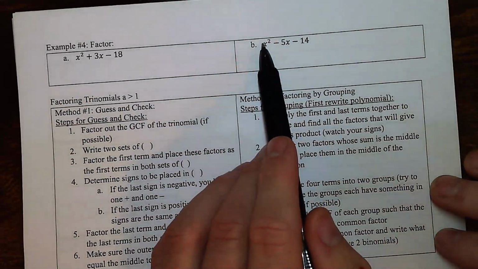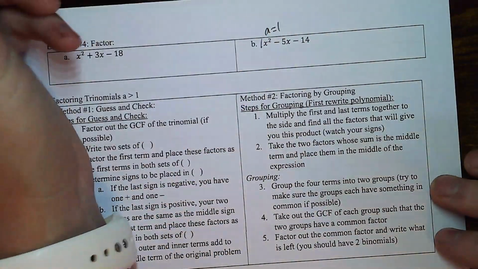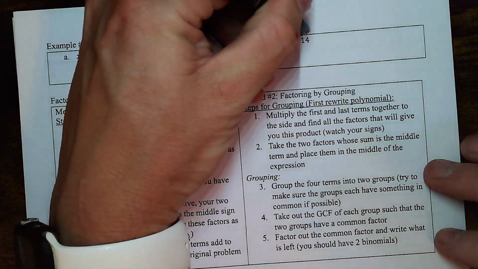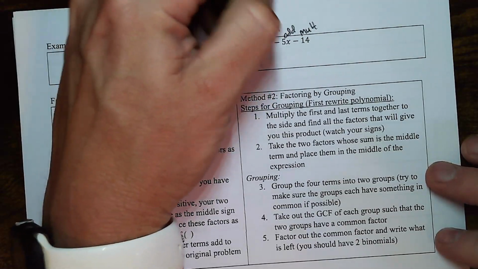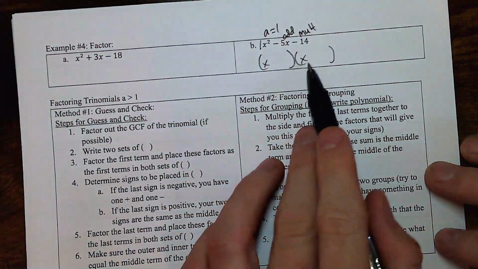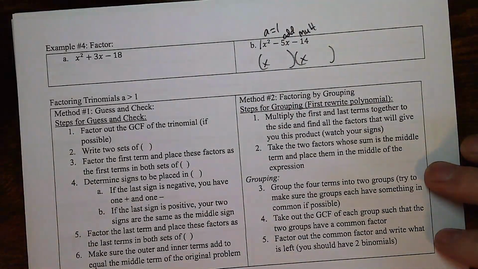So in this case, our A is the number in front of x squared. Our A is equal to 1 here. So if A equals 1, we could use the cheating way. So we've got to think of two terms that multiply to negative 14 and add to negative 5. Okay? So I'm going to write out my two binomials here. I'm going to put x in the first spot in each one.